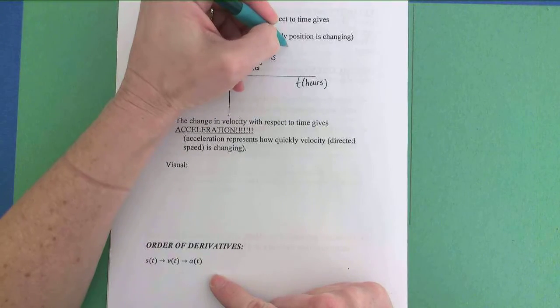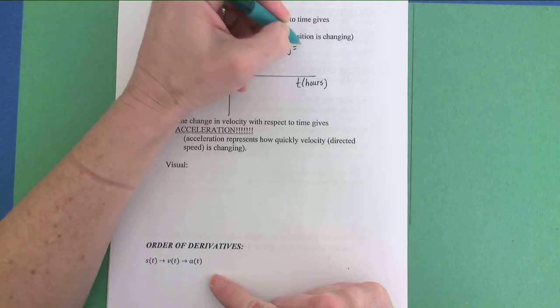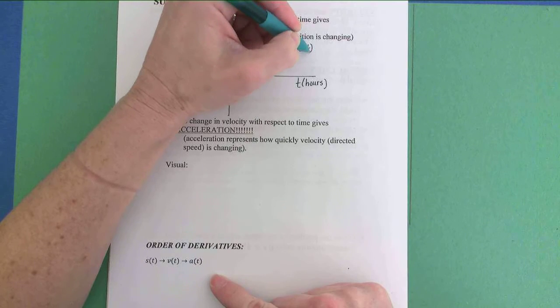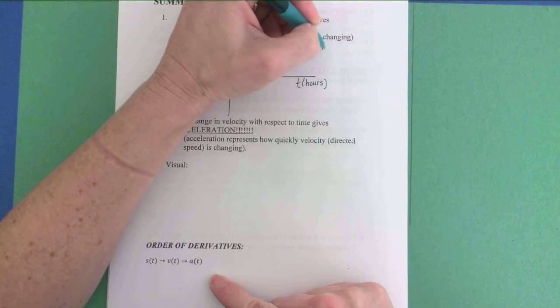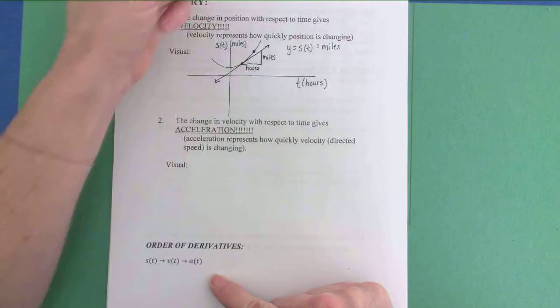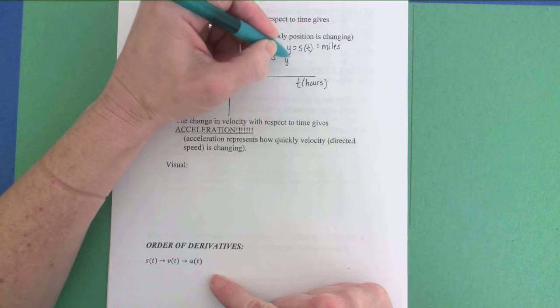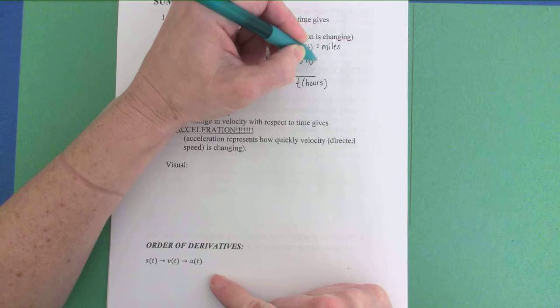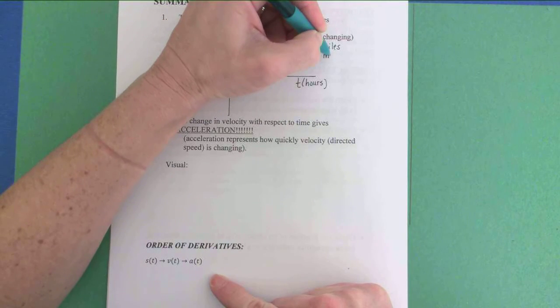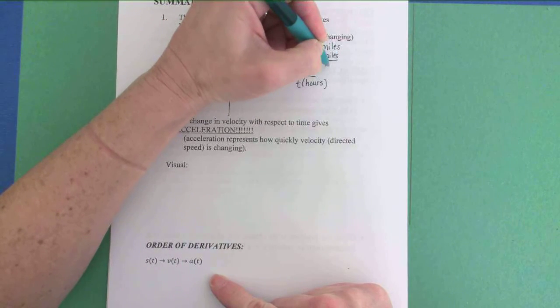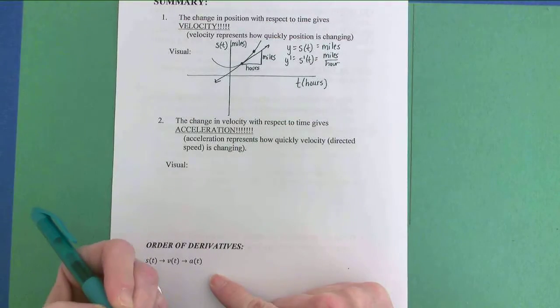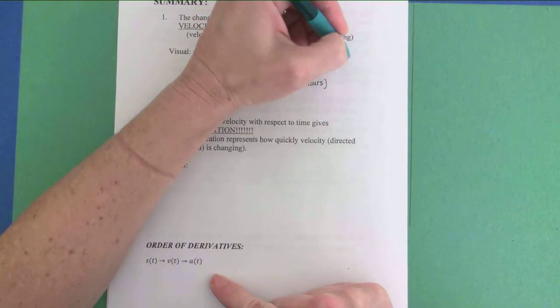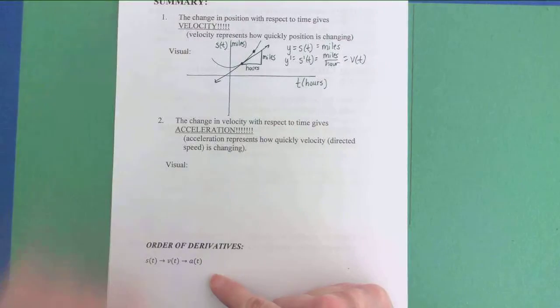So if the equation y equals s of t is our position equation in miles, then the derivative y prime, which would be s prime of t, would be miles per hour. And we call that velocity, v of t.